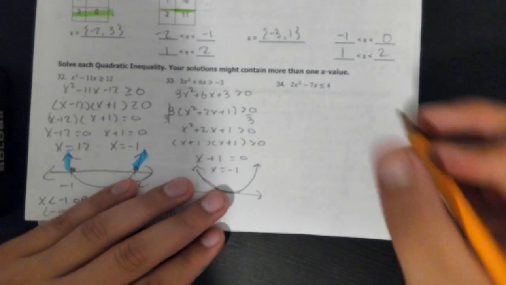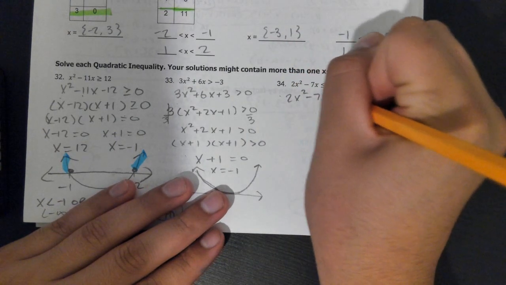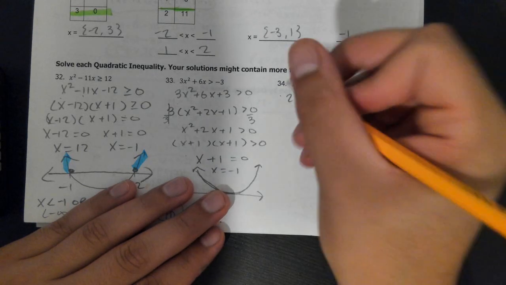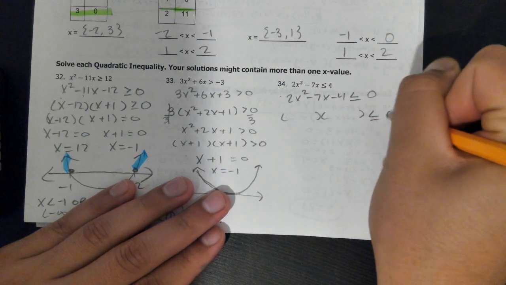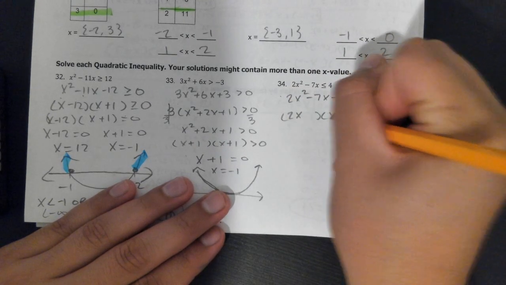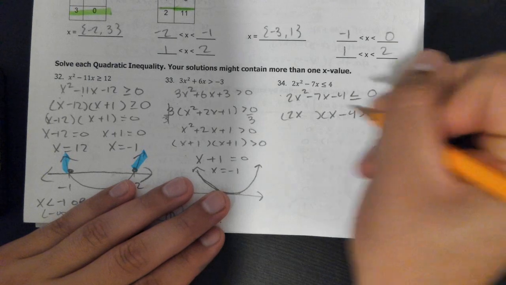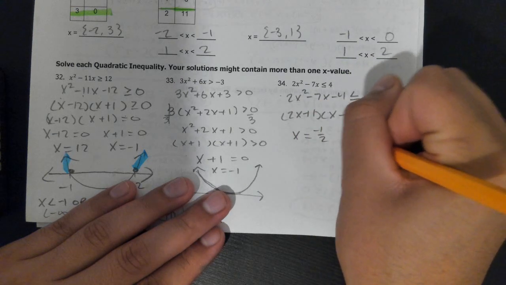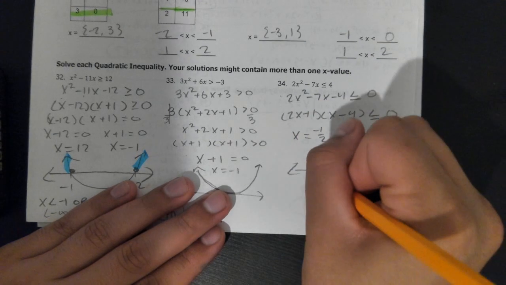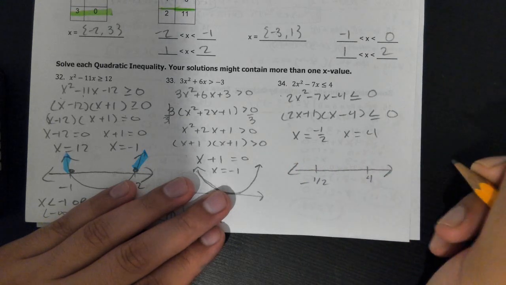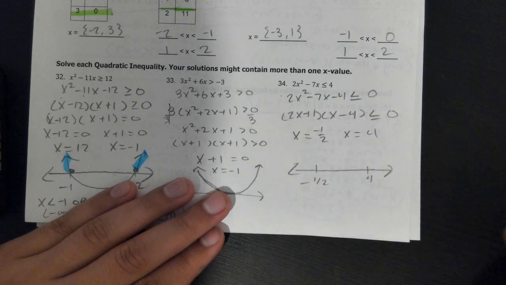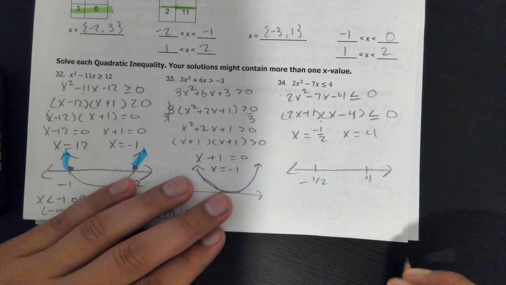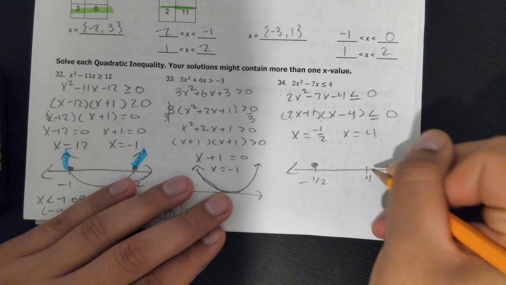Alright, so now for 34, we got 2x squared minus 7x minus 4 is less than or equal to 0. So let's factor this. 2x and x. This would have to be negative 4 plus 1. And then your solutions would be negative 1/2 and x equals 4. Here you can just split the middle term and use mental math. Negative 4 times 2x is negative 8, plus 1x gives you negative 7x. So closed dots.